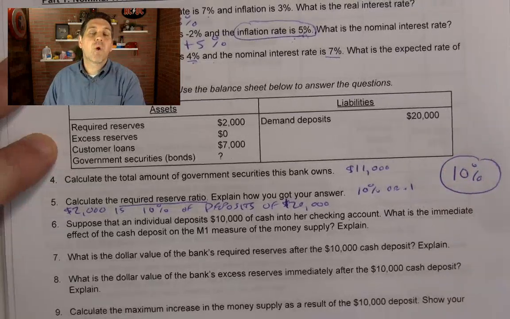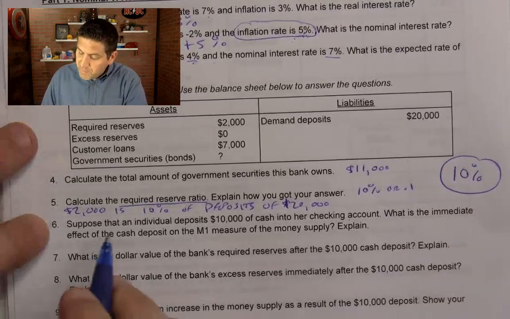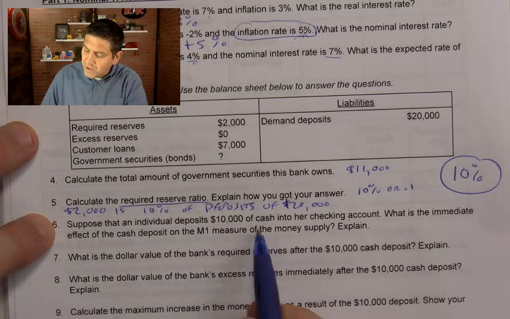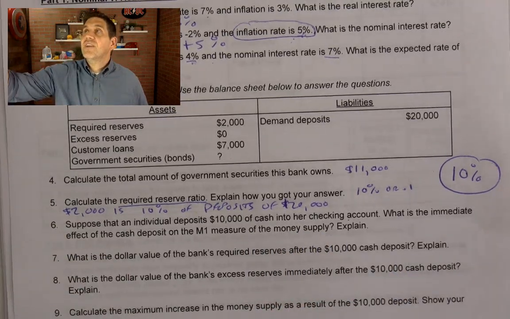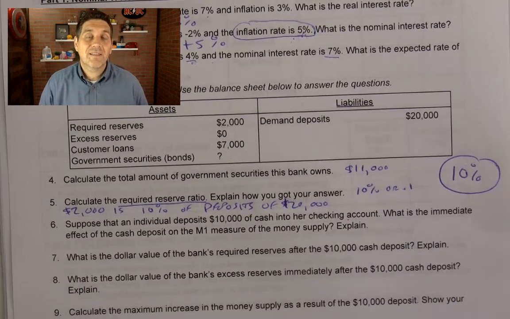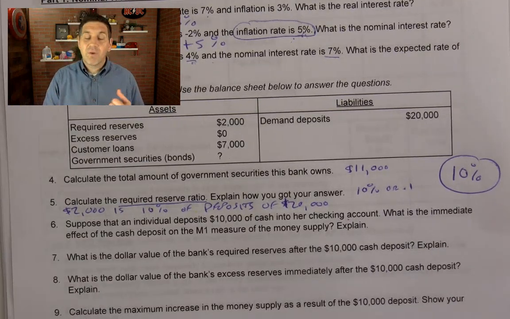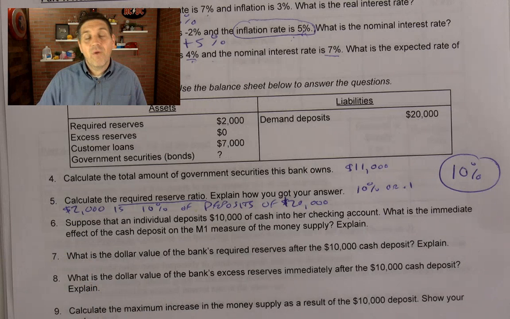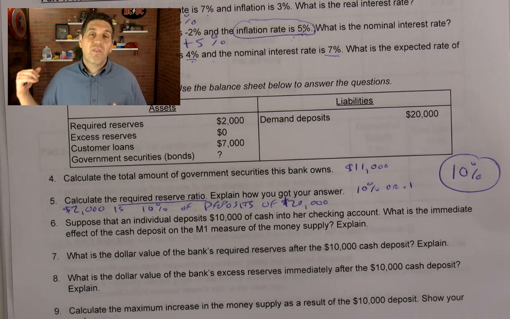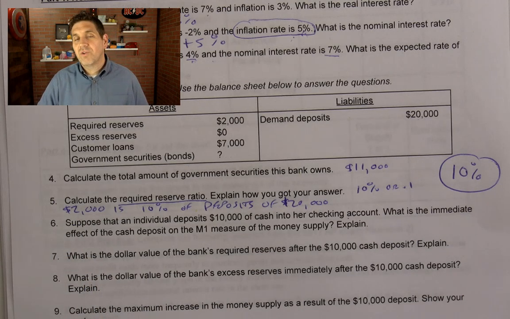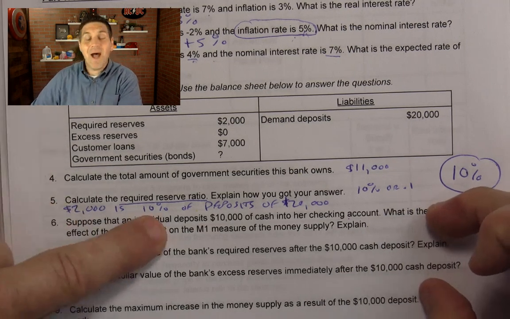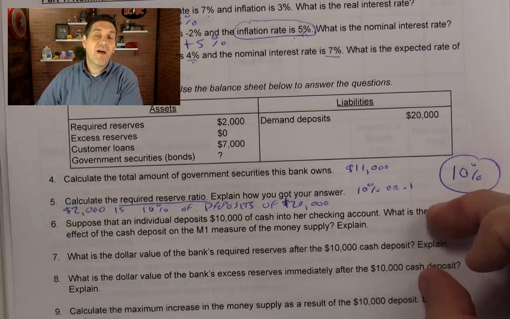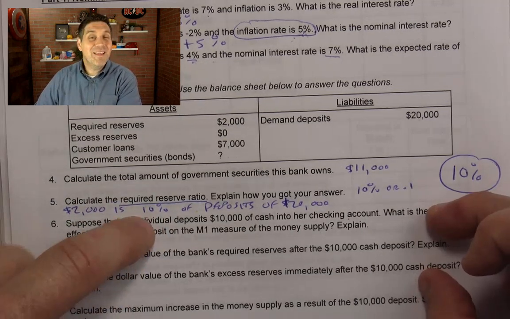10% is required reserves. Suppose an individual deposits $10,000 of cash into her checking account. Let me take a step back here. Your professor, your teacher, the AP tests are all gonna ask similar questions. They're either gonna have someone come into the bank and deposit money, or they're gonna withdraw money, or the Fed's gonna buy bonds, or something's gonna happen. It's almost always the same question. So if you understand there's a difference between when someone deposits money and later on when the government buys bonds, it's not gonna be necessarily the same numbers.